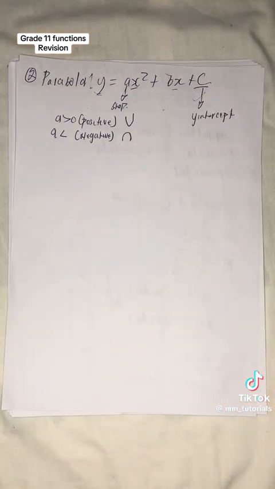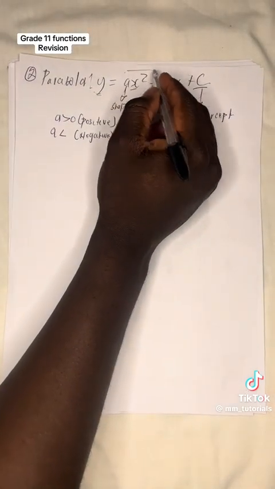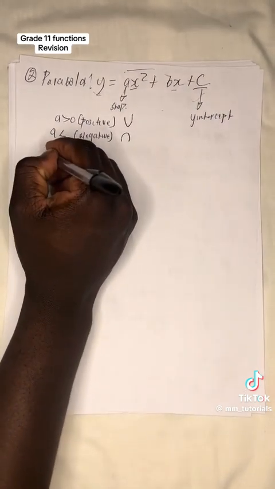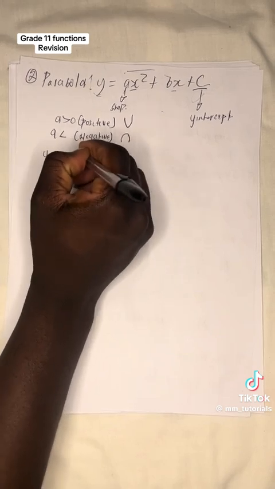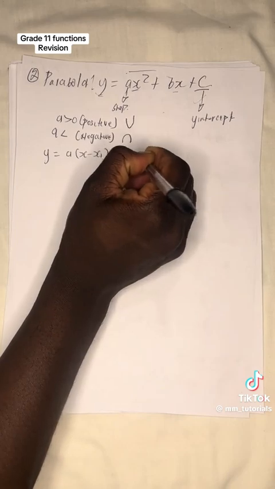We also need to know the other two forms of equations, so that we can write our equation back into this form. We have y = a(x - x1)(x - x2).